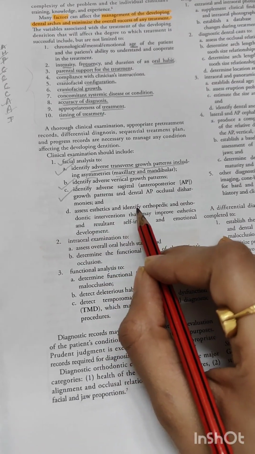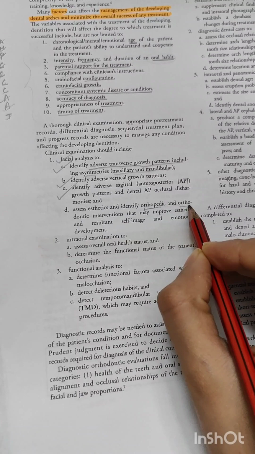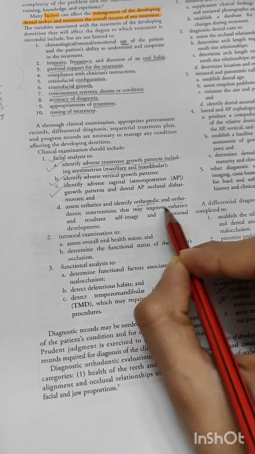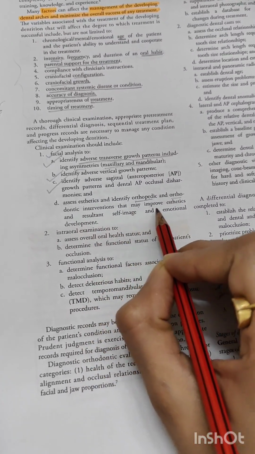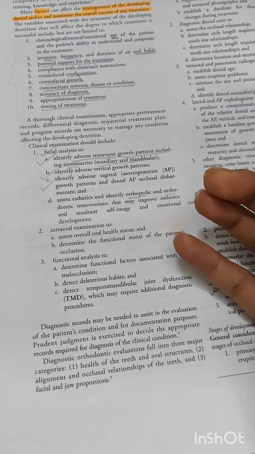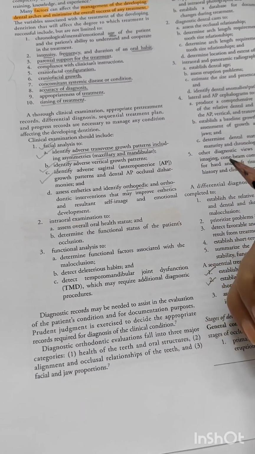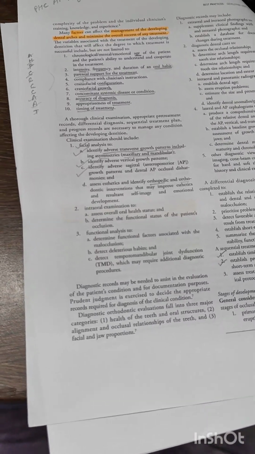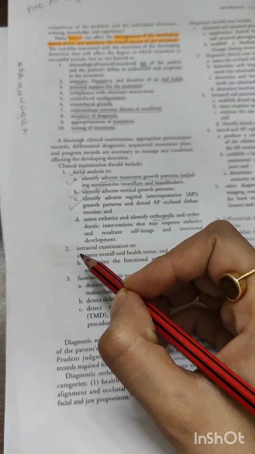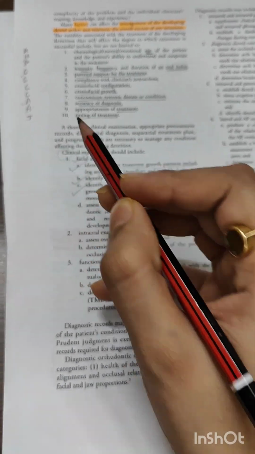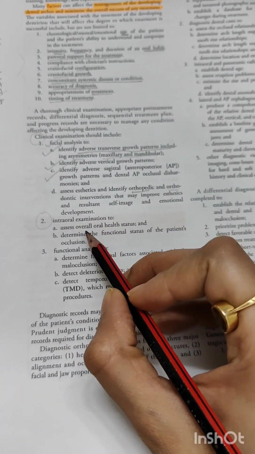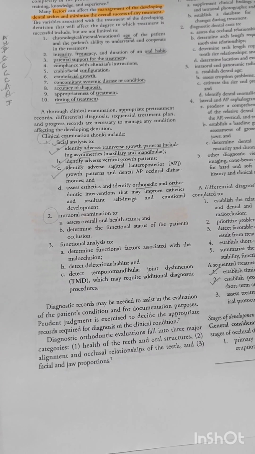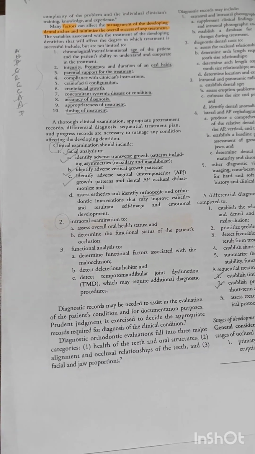Assess the aesthetics and identify any orthopedic or orthodontic interventions that may improve aesthetics and resultant self-image and emotional development. Orthodontic and orthopedic treatment both improve the aesthetics of the individual and give a psychological benefit. Next, so these were the clinical examinations. Then the intraoral examination: assess the overall health status of the patient, any systemic disease or condition.